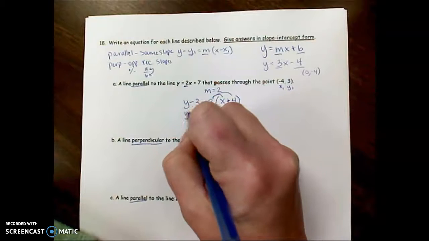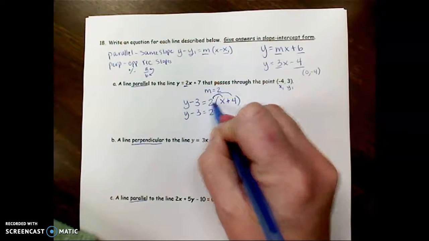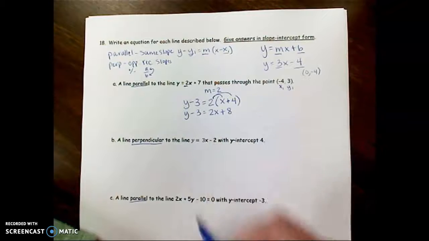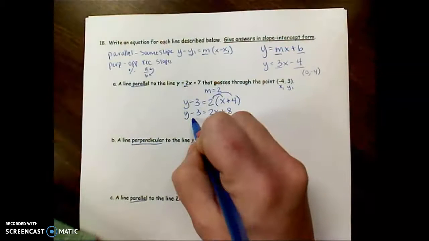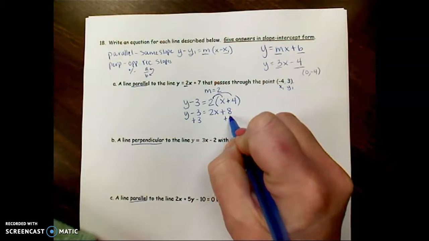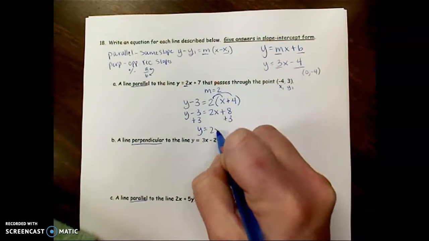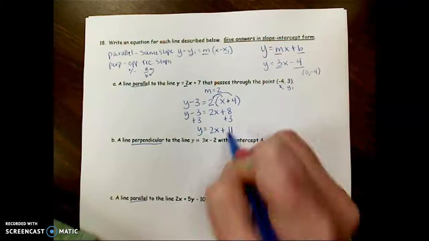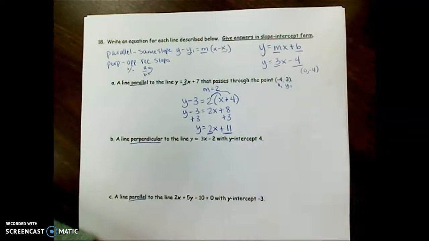So I would have y minus 3 equals 2 times x is 2x. 2 times 4 is positive 8. And then get y by itself by undoing the subtraction of 3 by adding 3 to both sides. So I would get y equals 2x plus 11. So my slope is 2. My y-intercept is 11.